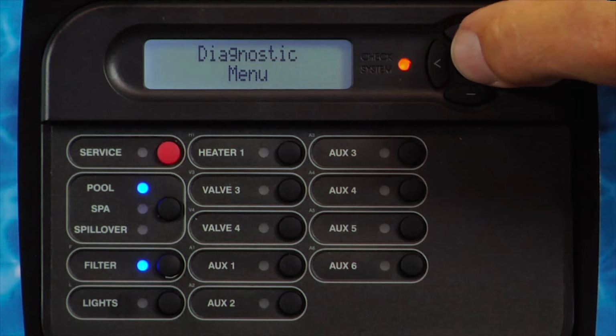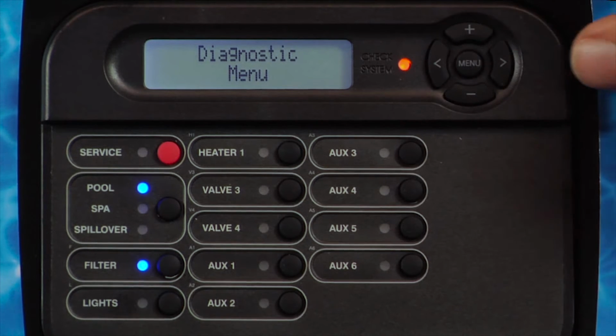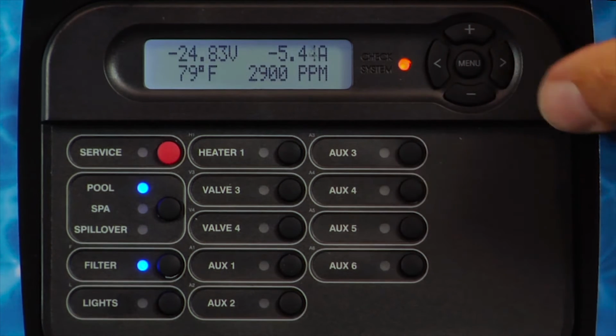Whenever the check system light is illuminated, press the menu button until the diagnostic menu is displayed. The diagnostic display rotates between the water sensor, air sensor, main software revision, and local display software revision, unconditionally. All other diagnostic display items are dependent on various pieces of equipment being enabled. Press the right arrow button to access the menu.